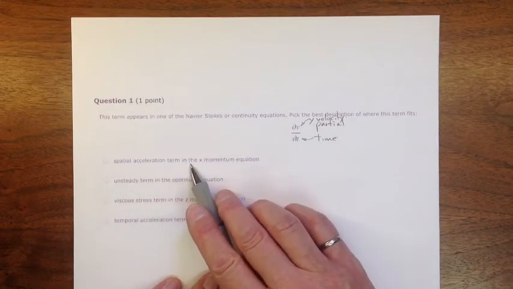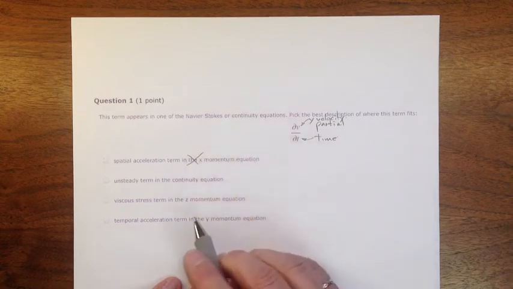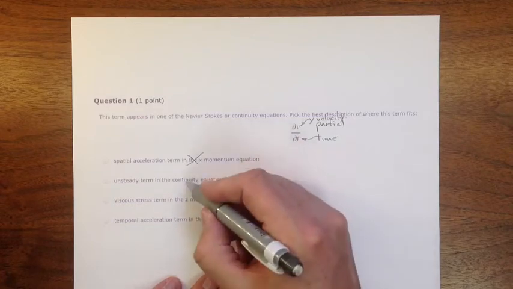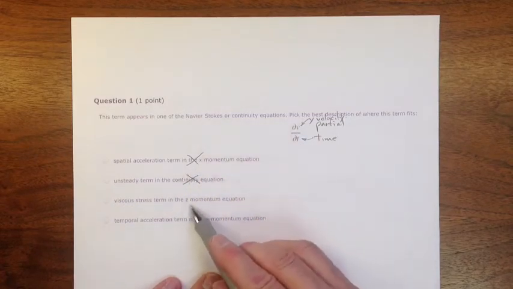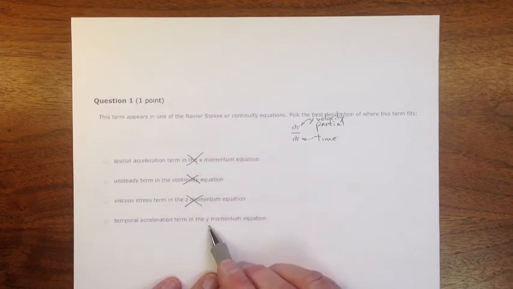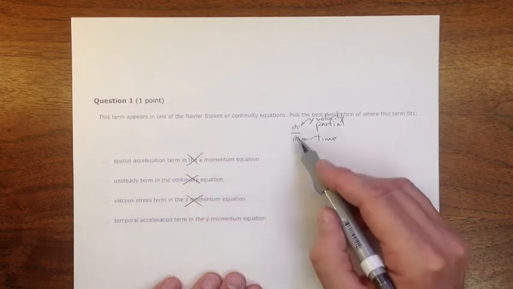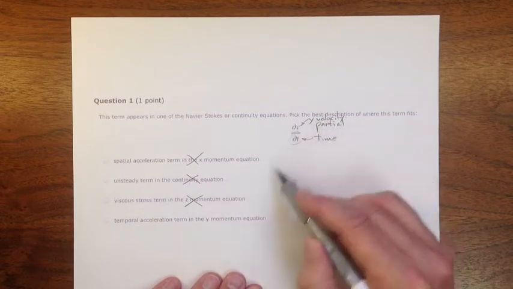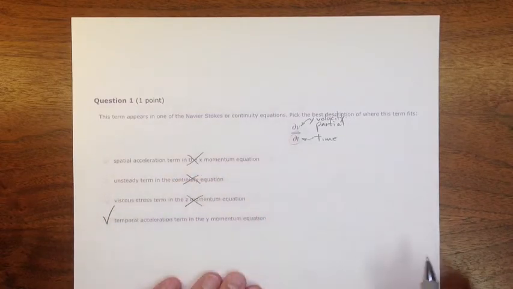Spatial acceleration term, no, it's not spatial. Unsteady term in the continuity equation? Well, our continuity equation is steady, and even the unsteady continuity equation doesn't have a term like this in it, so that's not it. Viscous stress term. The viscous stress terms are all second derivatives, so that's not it. By elimination, I sure hope it's this one. Temporal acceleration, so that's acceleration with time, in the y momentum equation, that's a y velocity. So that's the right answer.